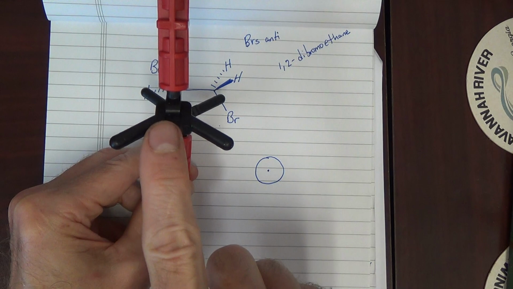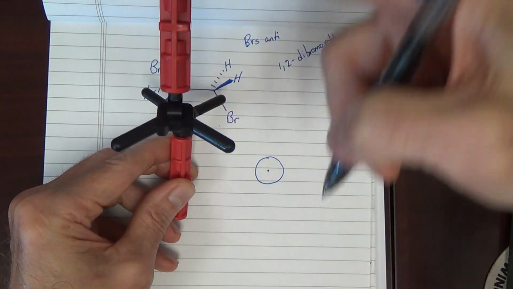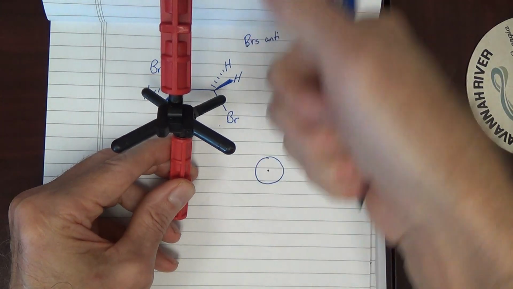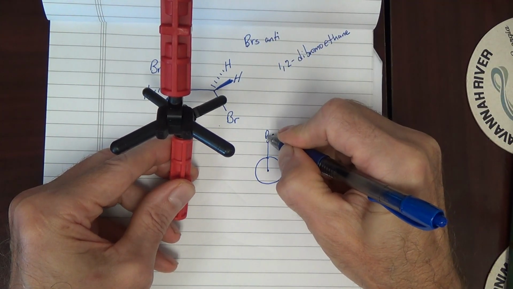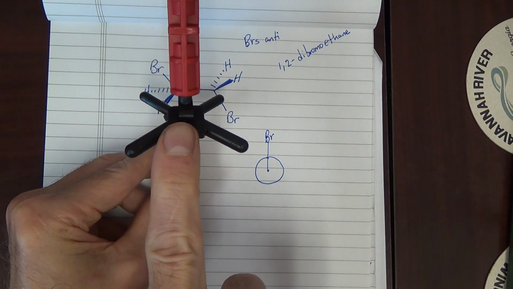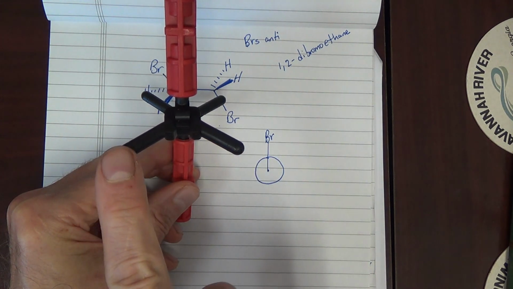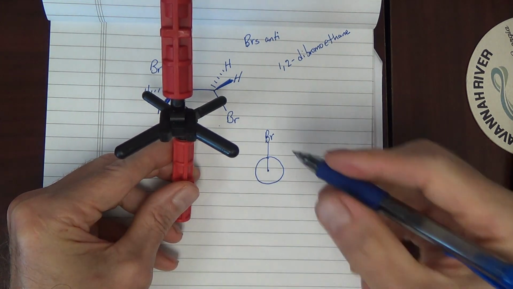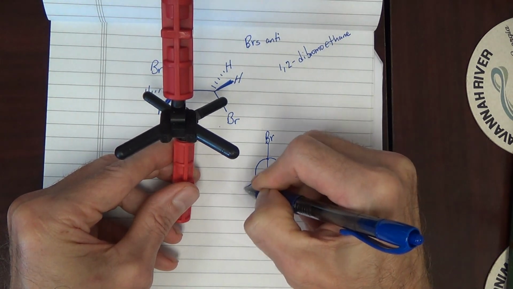And what do we see on this front carbon? I see a bromine going straight up. Okay, that's up. Bromine straight up. What else do I see on this front carbon? I see an H coming down and to the right and an H coming down and to the left. So down and to the right and down and to the left.